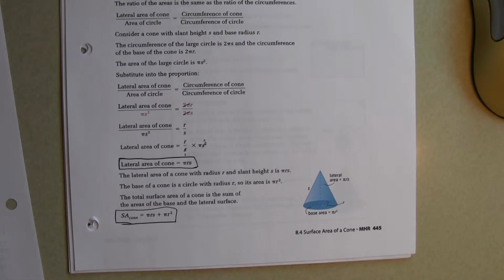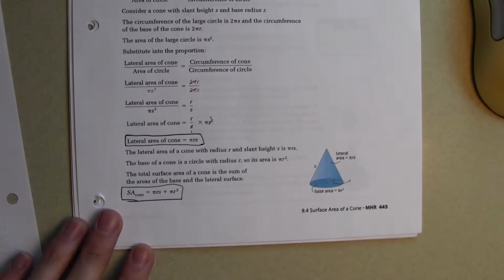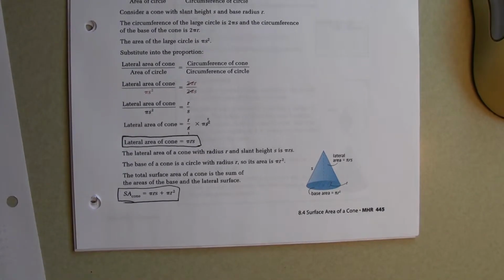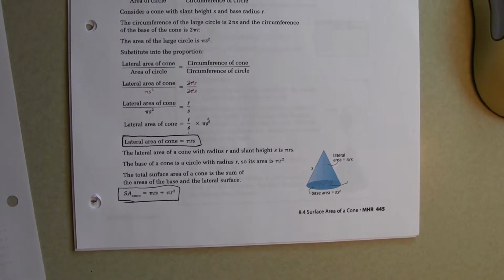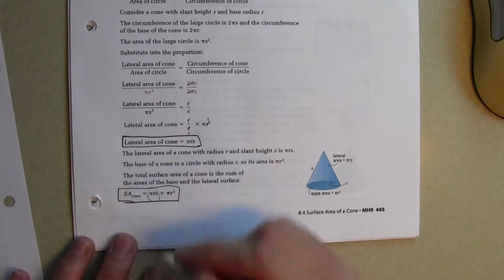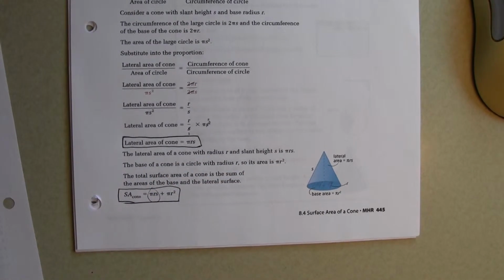Is it pi R S plus pi R squared, subtract the base? No. Yeah, well, yes. What would you get, Steven? It would just be pi R S, right? If there's no base, you wouldn't add the base, okay?